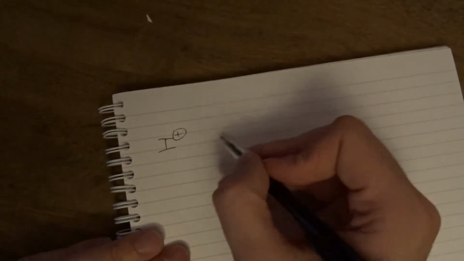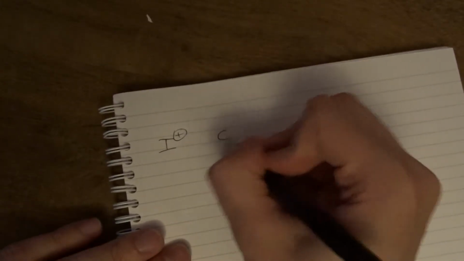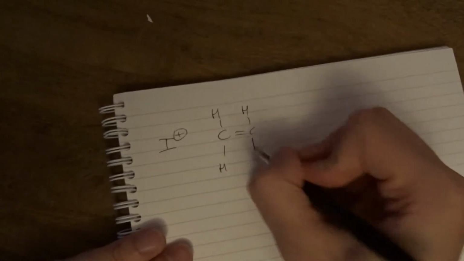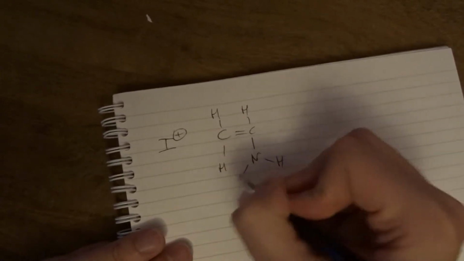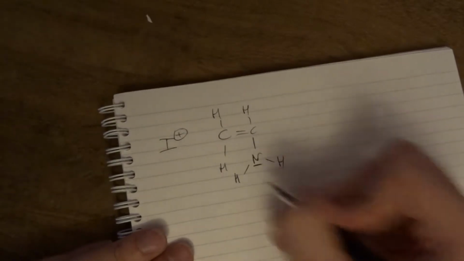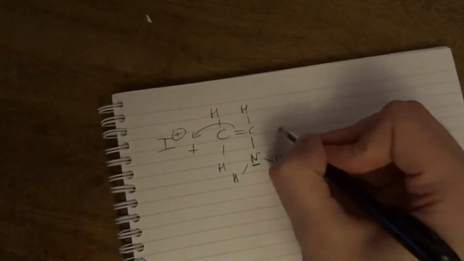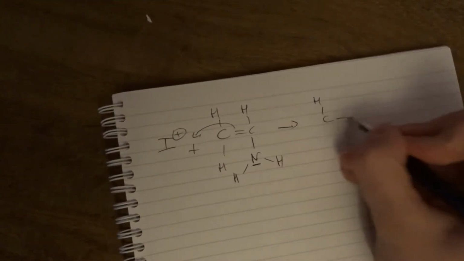Another example. When we take, for example, a cationic initiator for cationic polymerization, and we take this monomer, NH2. Lewis structures, very important. We see this will happen as in the videos before.